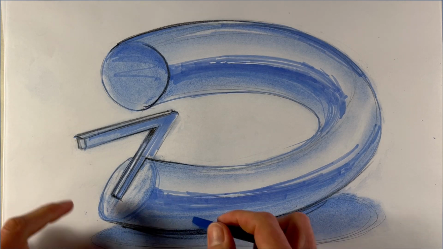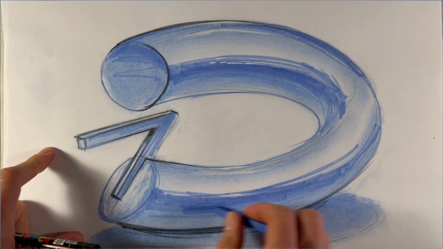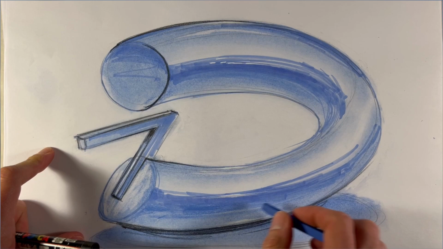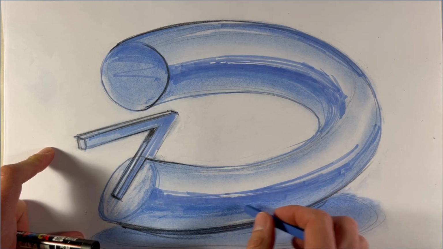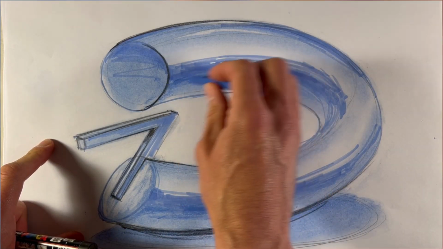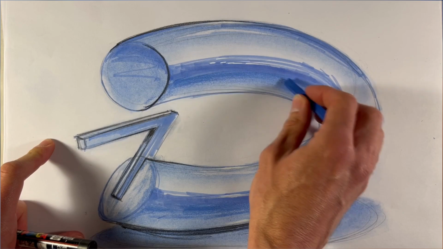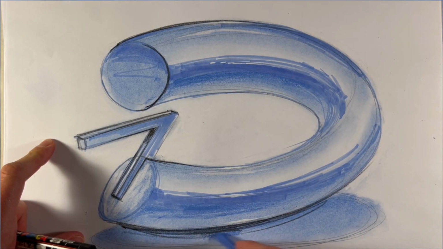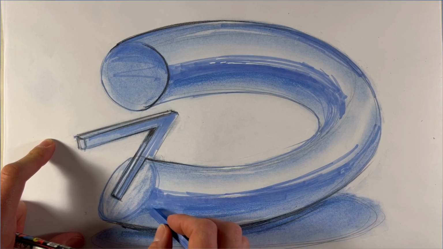Always go back and juice up some of those pastel areas. We haven't fixed this drawing yet with the fixative, so now's a good time to add some of those juicy, thick, dark pastel colors.